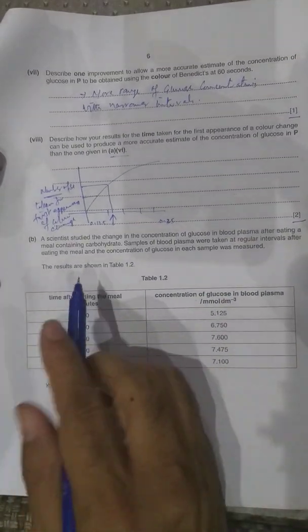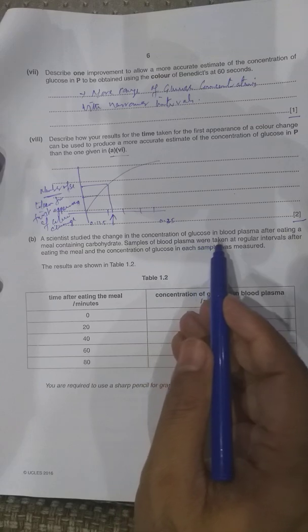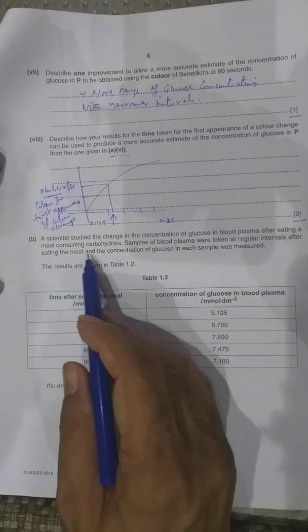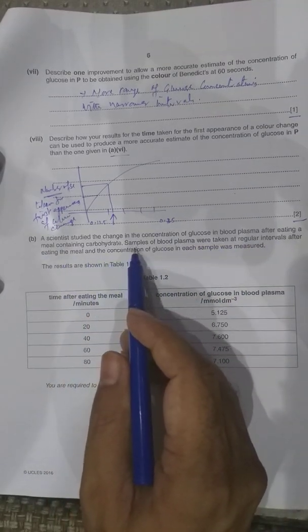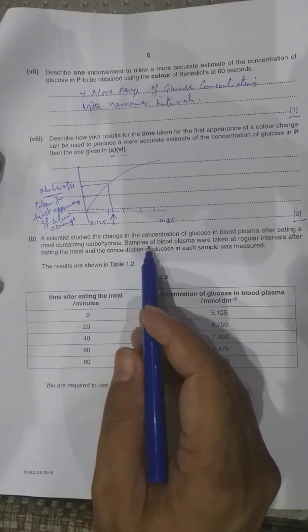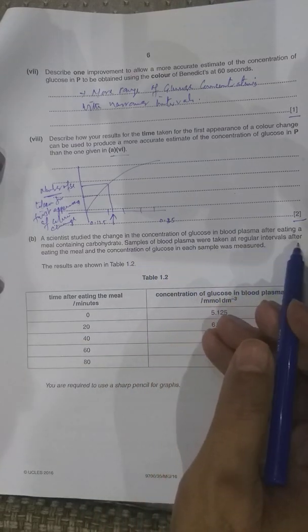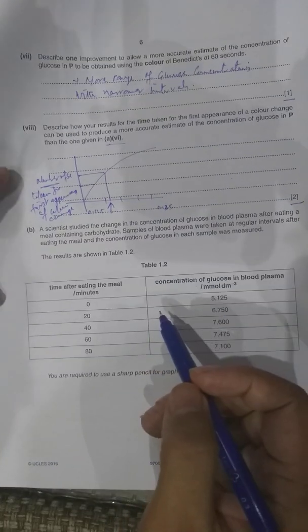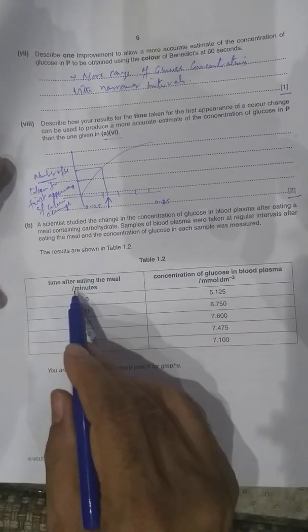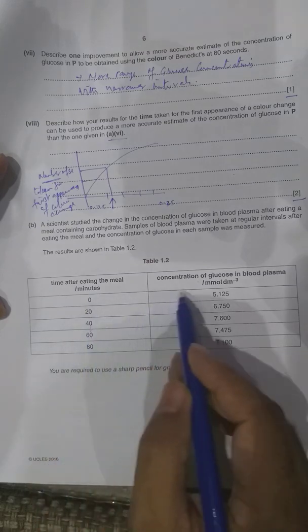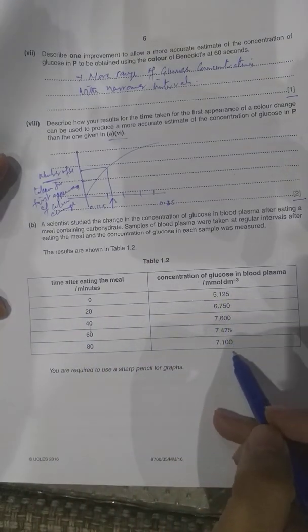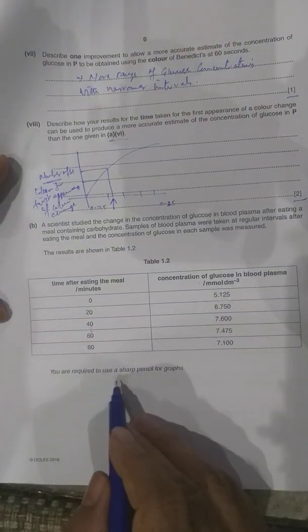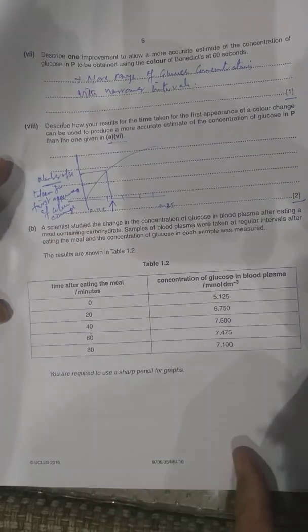A scientist studied the change in the concentration of glucose in blood plasma after eating a meal containing carbohydrate. Samples of blood plasma were taken at regular intervals after eating the meal, and the concentration of glucose in each sample was measured. The results are shown here. Time after eating the meal, this, and concentration of glucose in the blood plasma is this. You are required to use a sharp pencil for graphs.